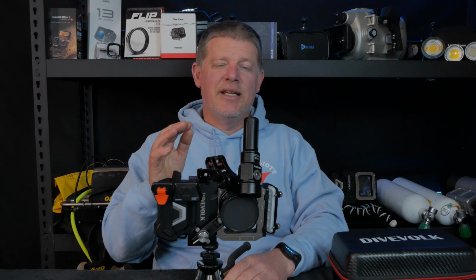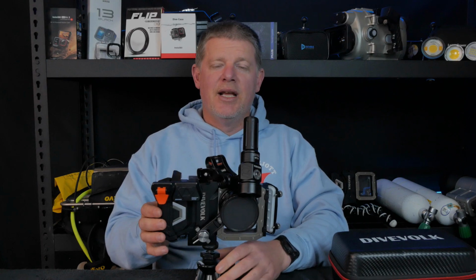You need good buoyancy and control. But if you can lay on the bottom, it gives you a bit of stability if it's sand. But you need to come in nice and easy and don't move around very much. Get your camera into position.